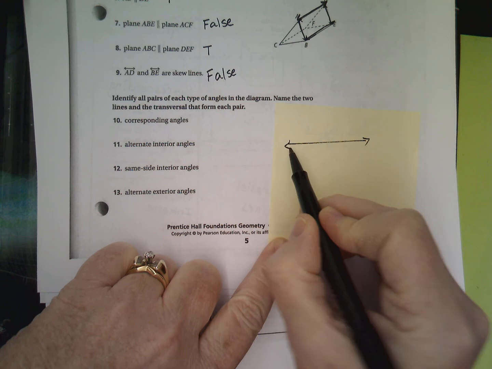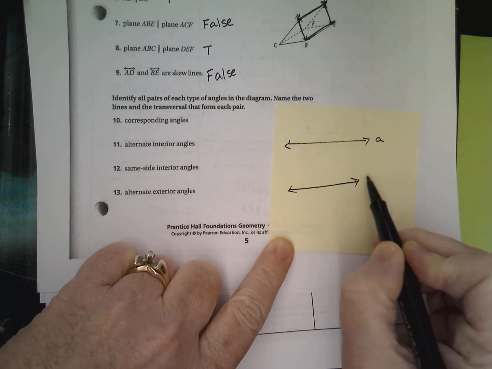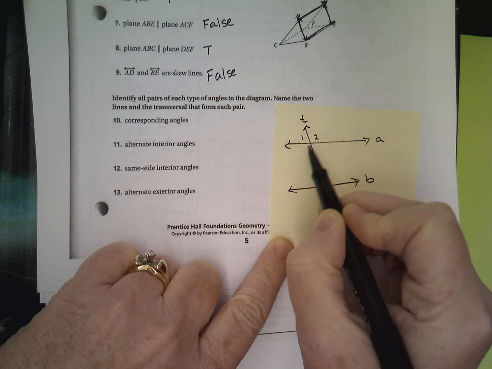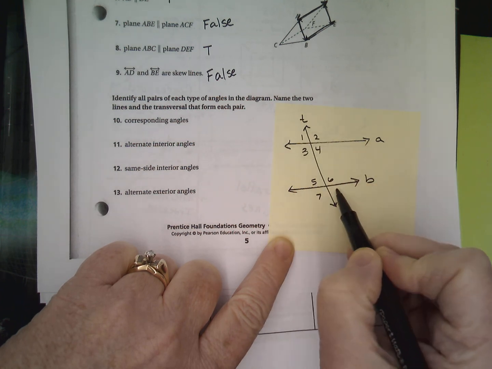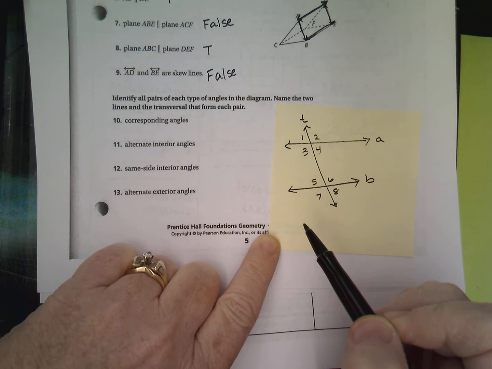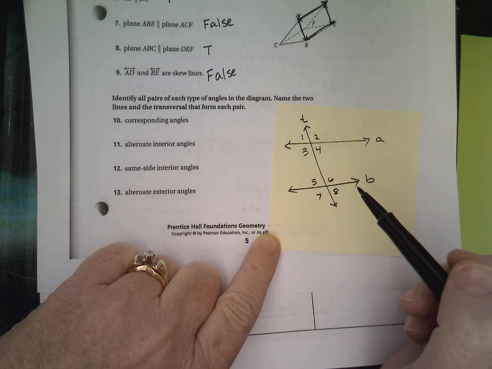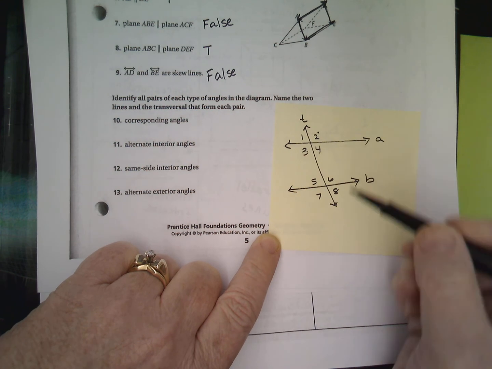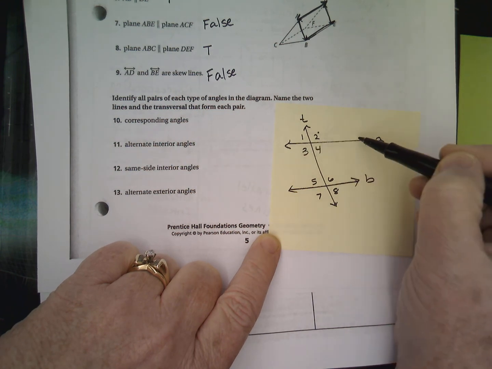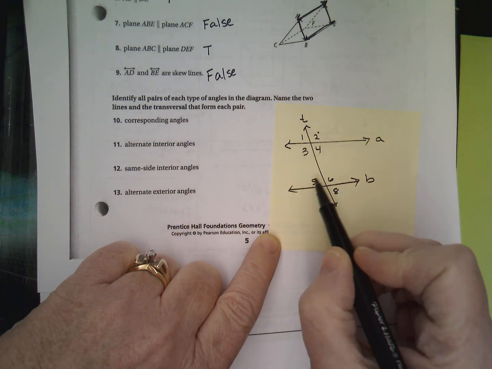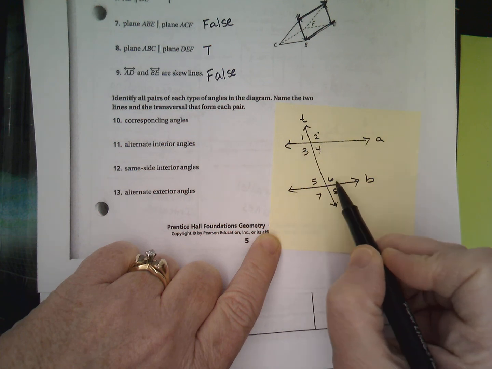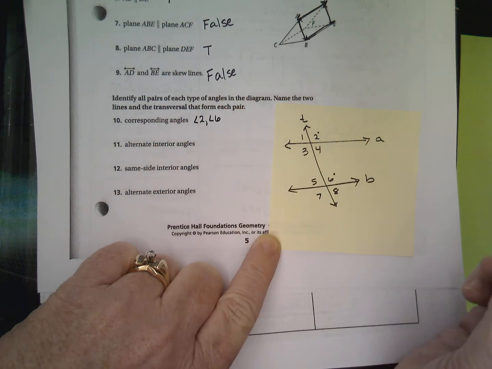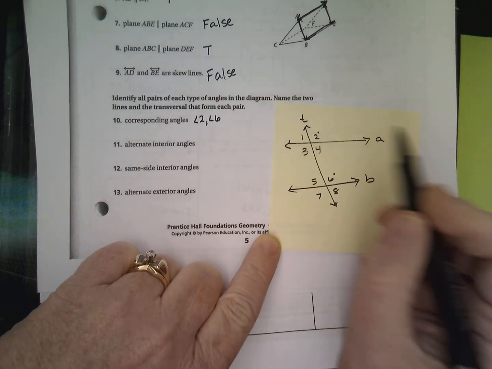We're going to have line A and line B cut by transversal T. And we're going to name the corresponding angles in this picture. Remember, corresponding angles are angles that are in the same position. So if I start with 2, 2 is above the parallel line and it's on the right of the transversal. What angle from this picture is above the parallel line and on the right of the transversal? 6. So angle 2 and angle 6 are a corresponding pair.